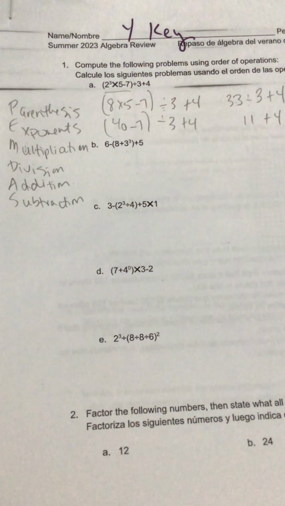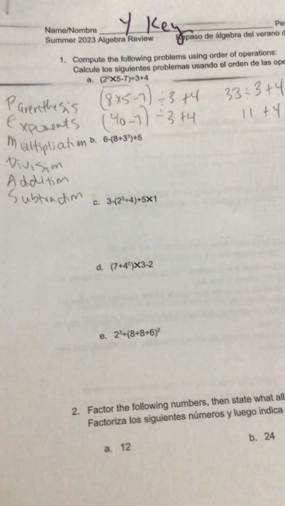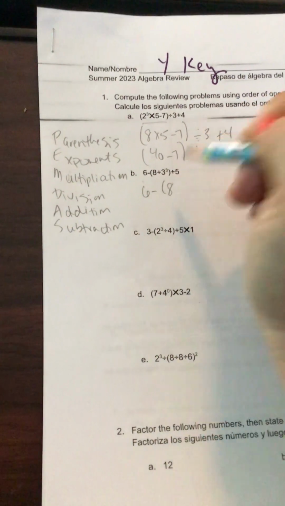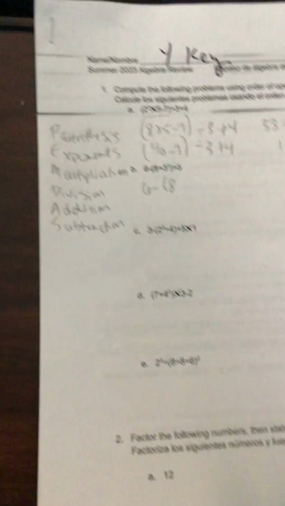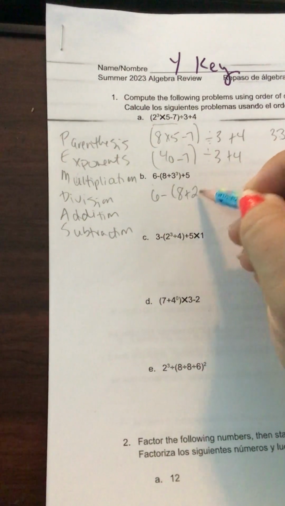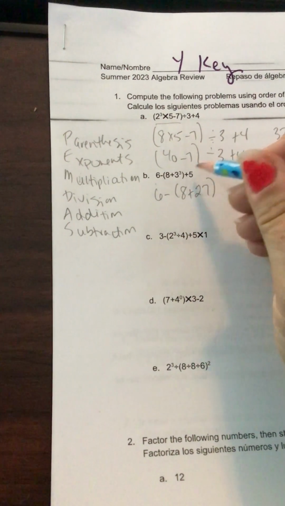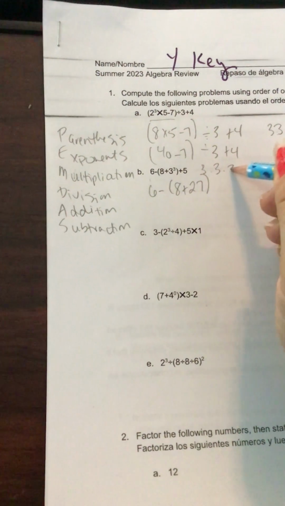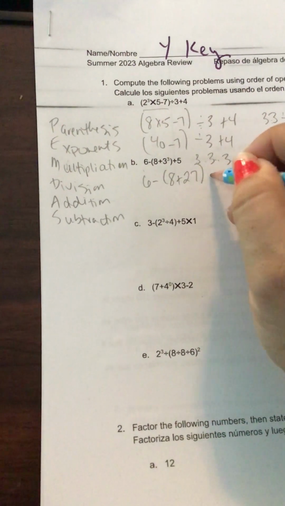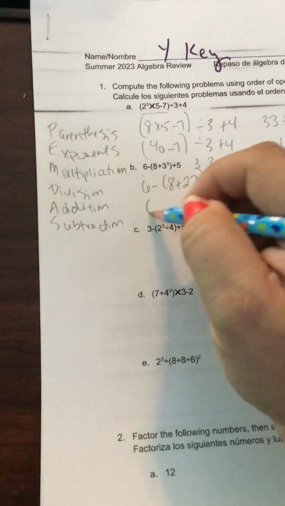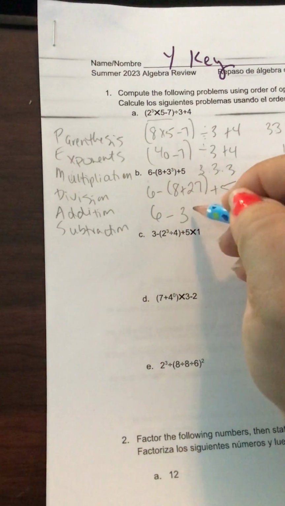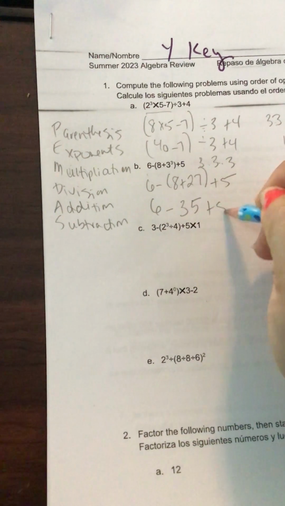Again, I have parentheses, so I'm going to need to complete those. So I have 6 minus, I can't do anything with that 8 yet, plus 3 to the third is 27, or 3 times 3 times 3. 3 times 3 is 9, times 3 is 27, plus 5. 6 minus 8 plus 27 is 35, plus 5.